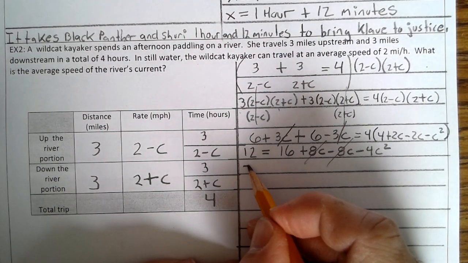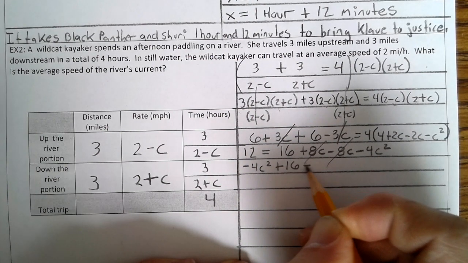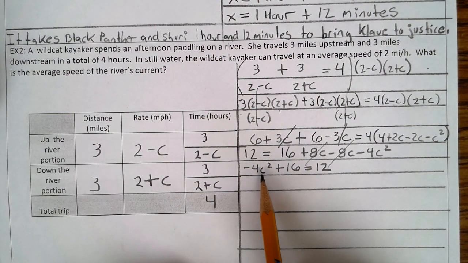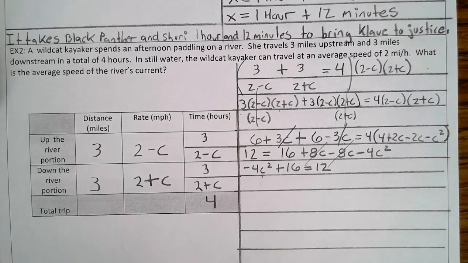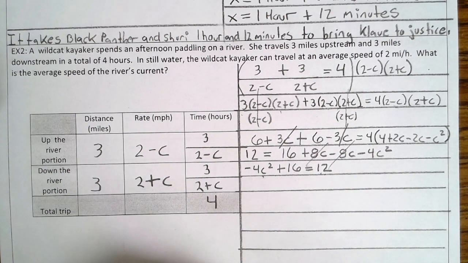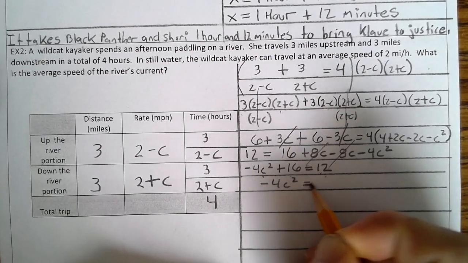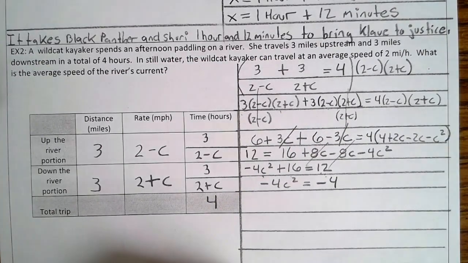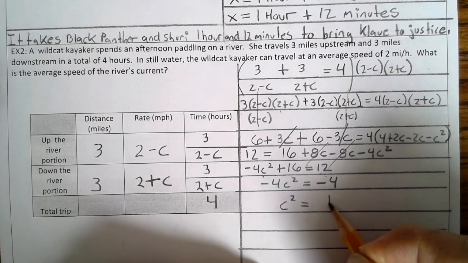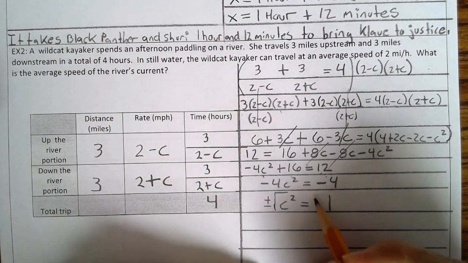So then you have negative 4c squared plus 16 equals 12. And I'm going to rewrite, notice that I put the c on the left because it's going to make it easier to solve, okay? And because of equality, you can write it either direction. So 12 equals or equals 12, okay? So here we're going to subtract 16 from both sides. You get negative 4c squared equals negative 4. Divide both sides by negative 4. So c squared equals 1. Take the square root of both sides. Remember, square root is plus or minus. So c equals positive 1 and c equals negative 1.